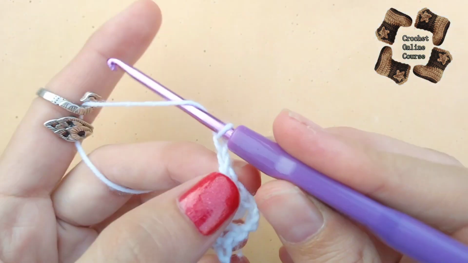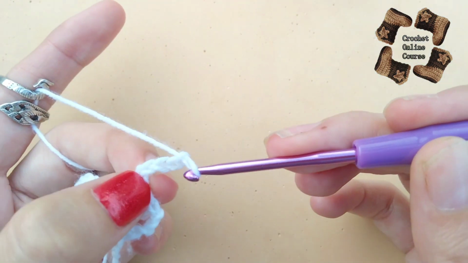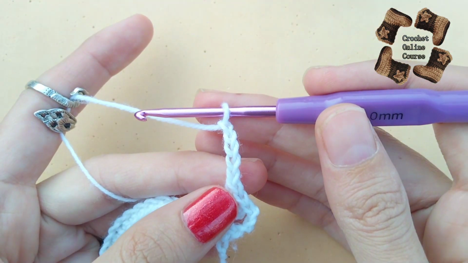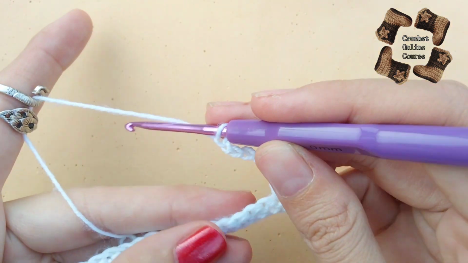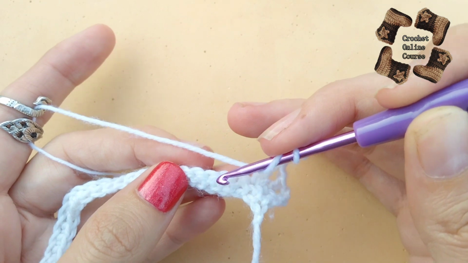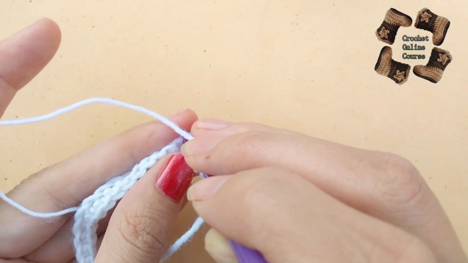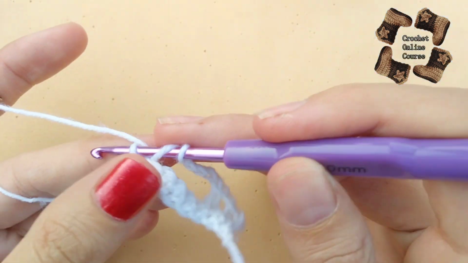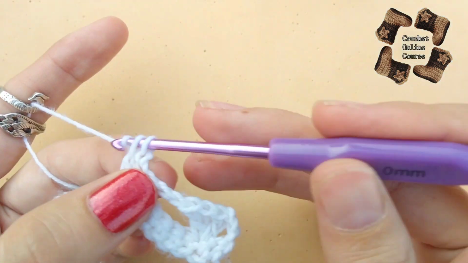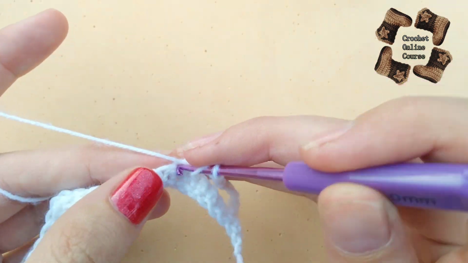Now 5 chains, 1 2 3 4 and 5, and here I will skip 5 stitches, 1 2 3 4 5, and in the 6th stitch again 1 double crochet, 1 chain, and 1 double crochet in the same stitch.